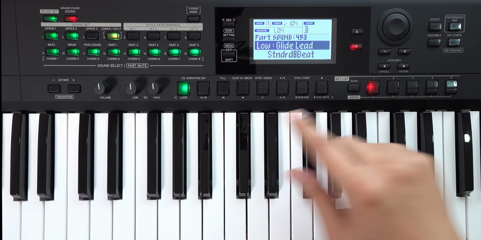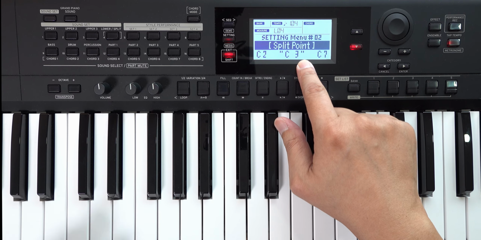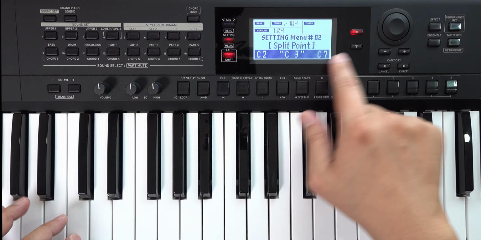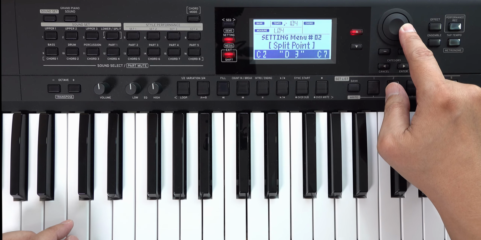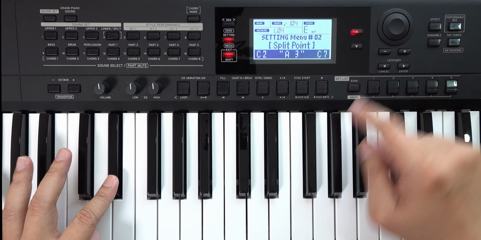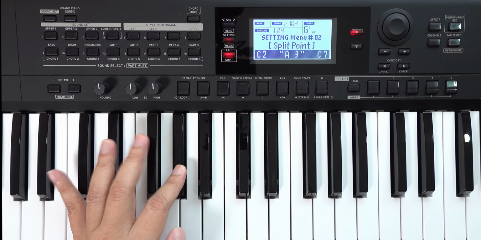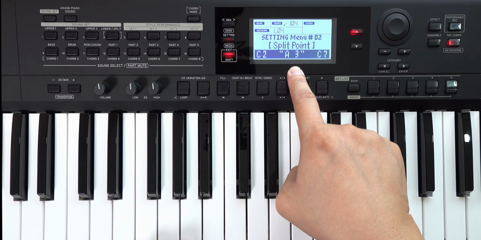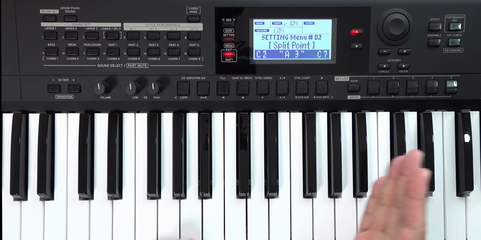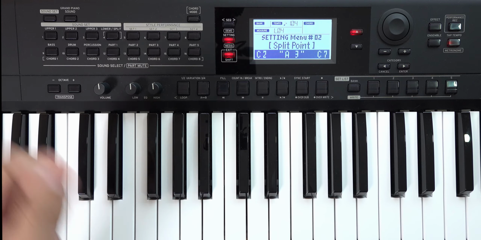All you need to do is go to settings and turn the dial till you see split point here. And if you increase by moving down the arrow and increasing it accordingly, you can see that the split voice has shifted, and A3 will belong to the upper voices, and whatever is below A3 will belong to the lower split voice.